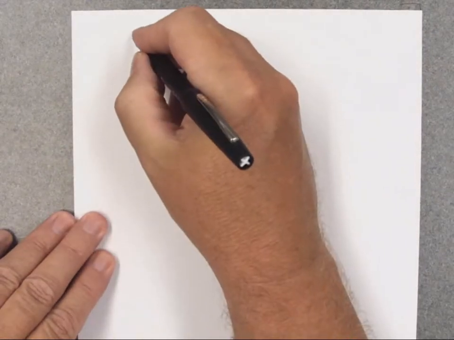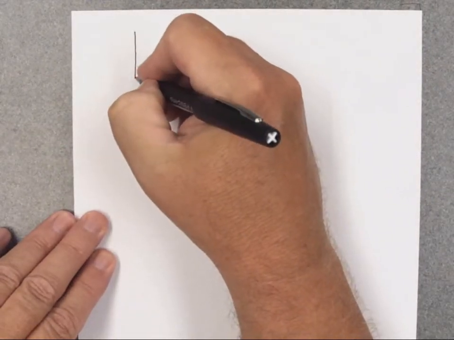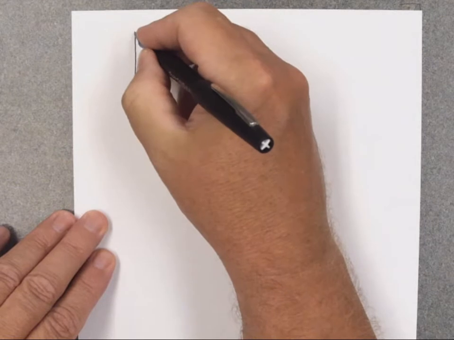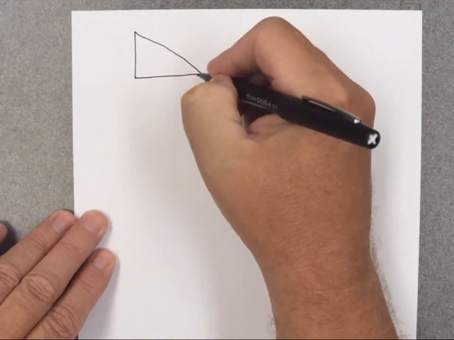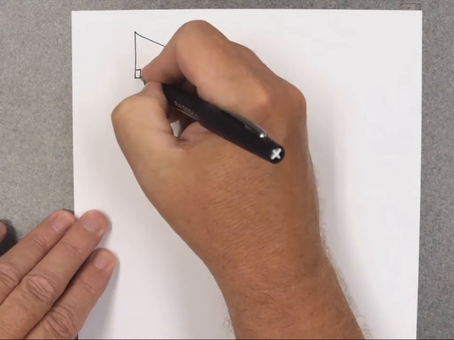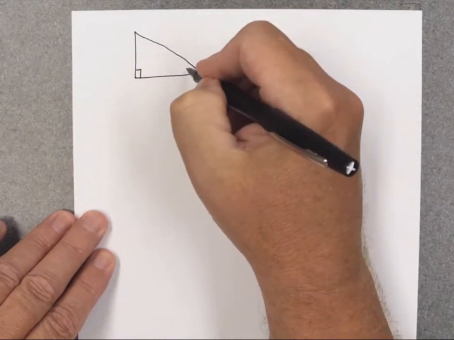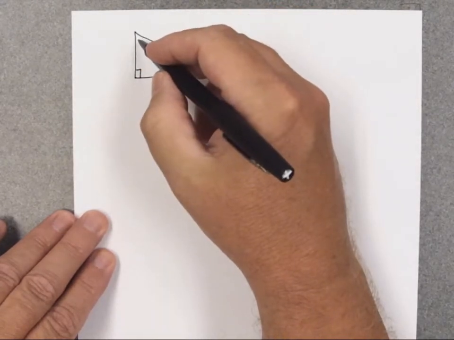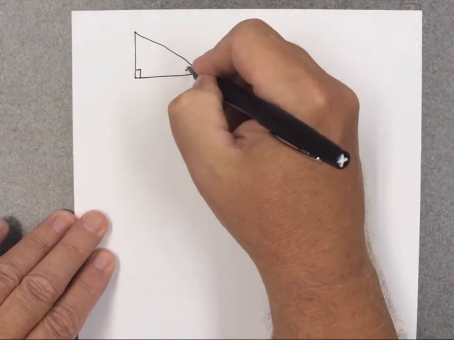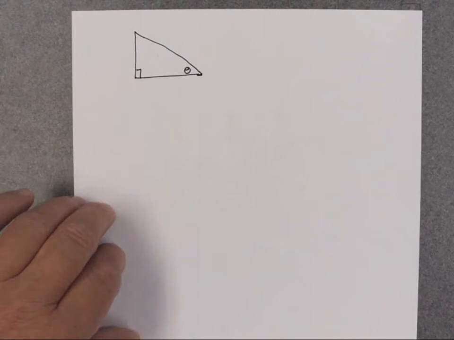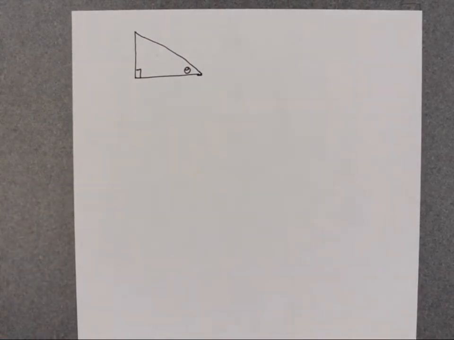So let me draw a right triangle again, just like I've drawn before, except now I'm going to put some special labels on this triangle. I could make theta this angle up here, but it's just a habit. I seem to always make this angle my theta.